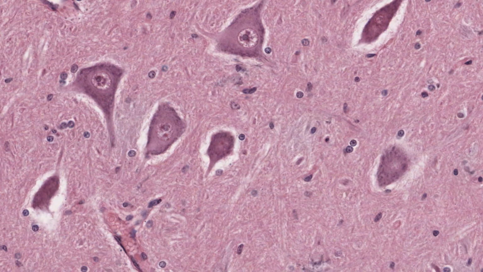This is grey matter in the spinal cord. All these nuclei are stained with hematoxylin because the heterochromatin and also the nucleoli contain ionized phosphate groups in the nucleic acids.